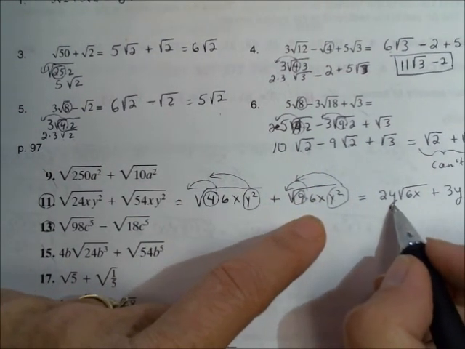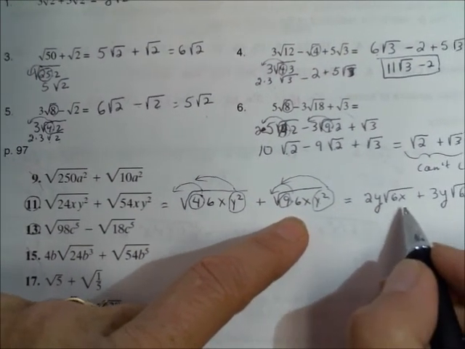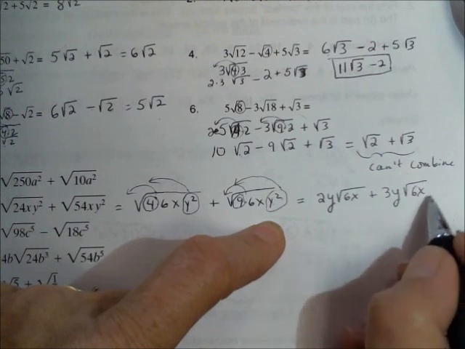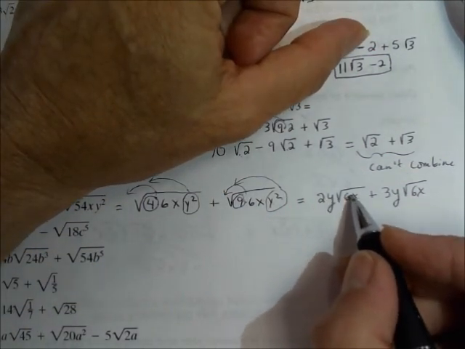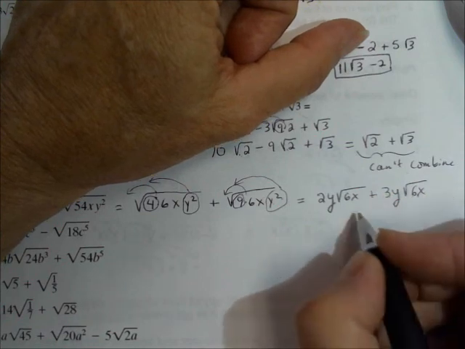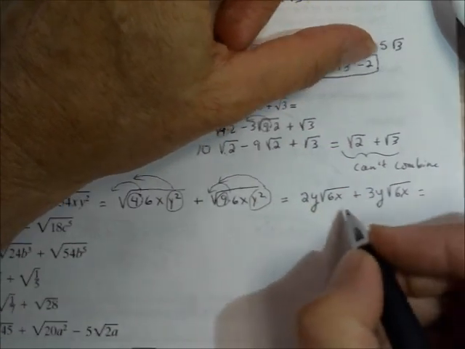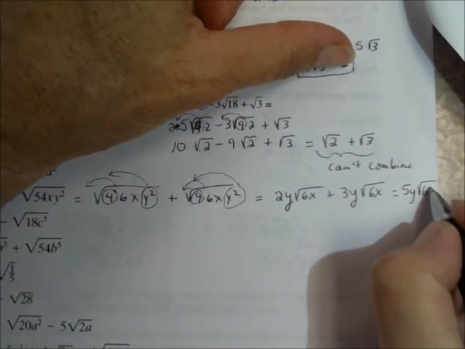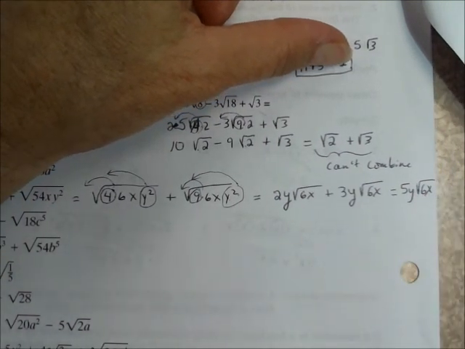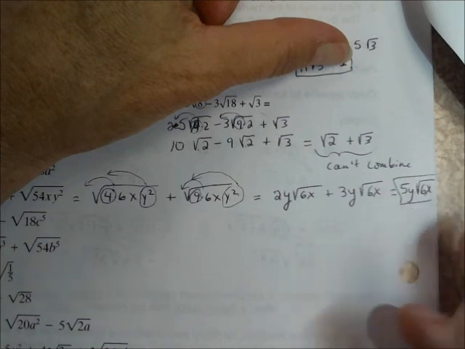And so now we can add, because these are like radicals. The 6x's are equal to each other. So this is like 2y times something plus 3y times something is 5y. 2y plus 3y is 5y. And what's the radical? The square root of 6x. So that's the final answer on that one.